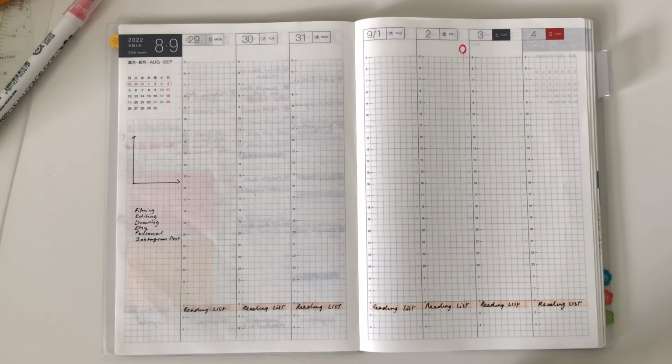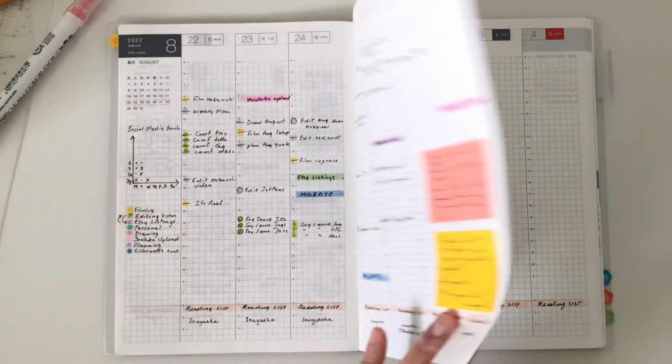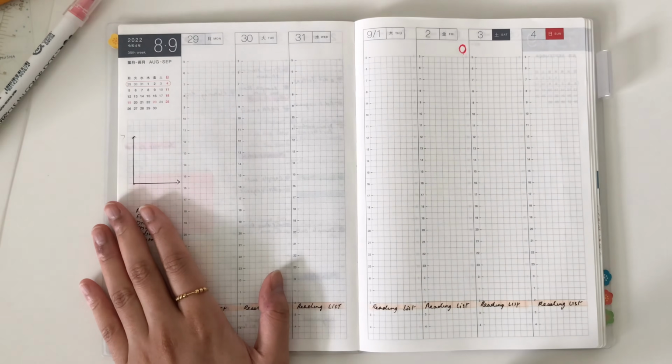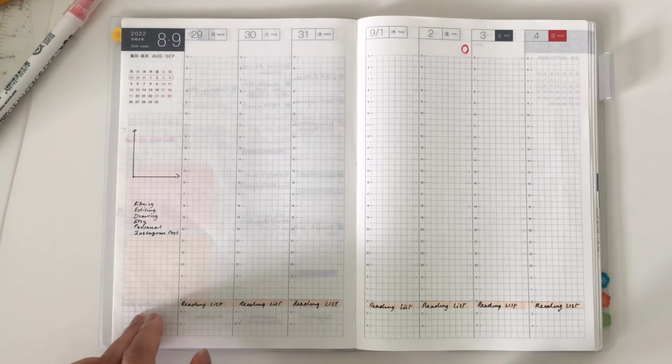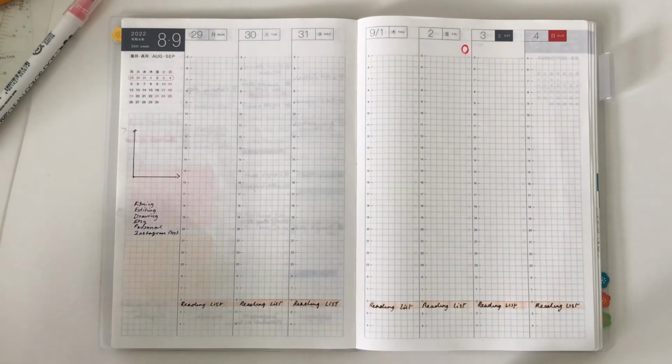Today I decided to give you a really high-level overview of how I plan my weekly sections in my Hobonichi Cousin. I started recording, and I'm not able to record and write at the same time, so I figured that I will split this video into a few sections, show you how I do the planning, and then give you a walkthrough of how everything looks at the end of the week.